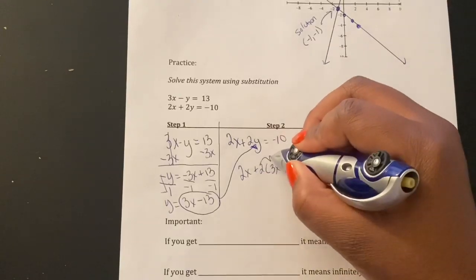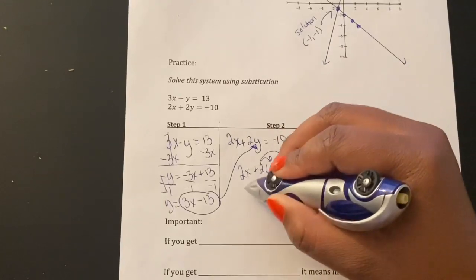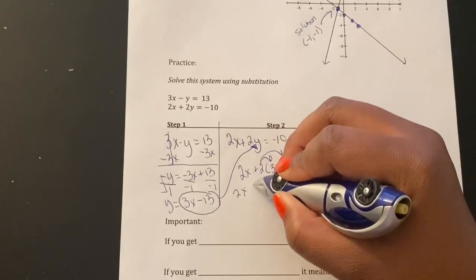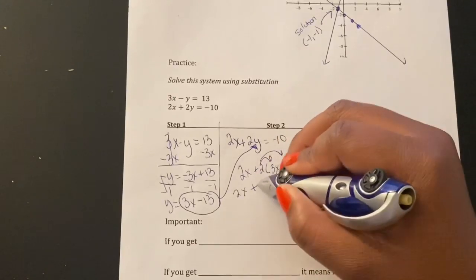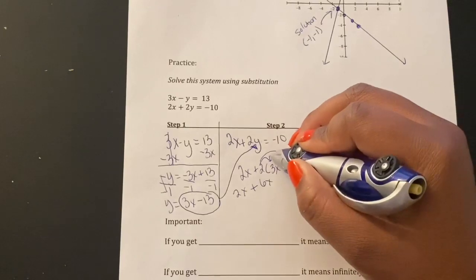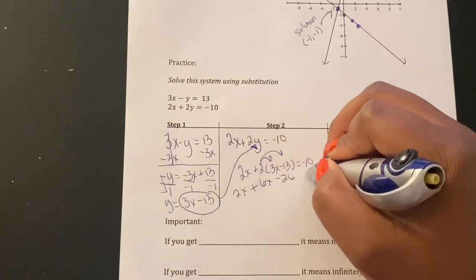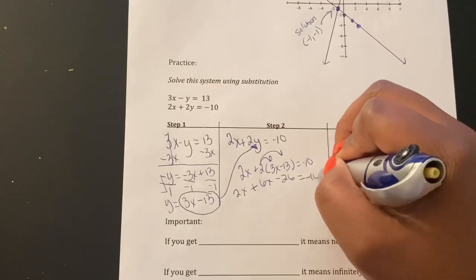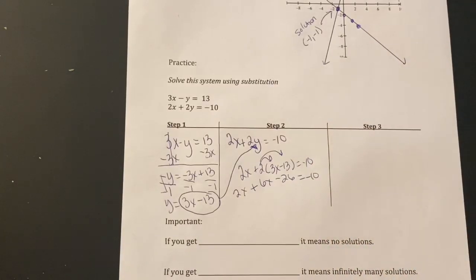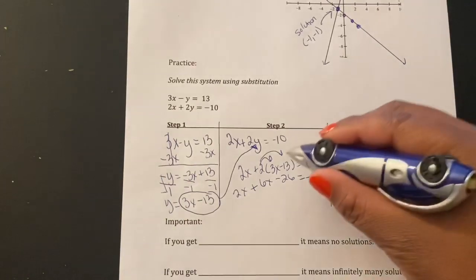So now I'm going to distribute my 2. This becomes 2x plus 2 times 3x is 6x. 2 times negative 13 is negative 26 equals negative 10.